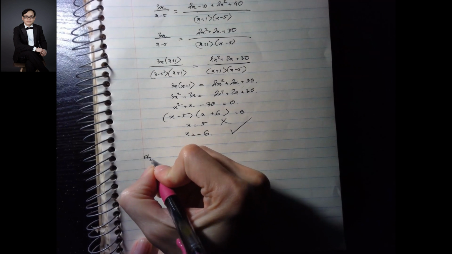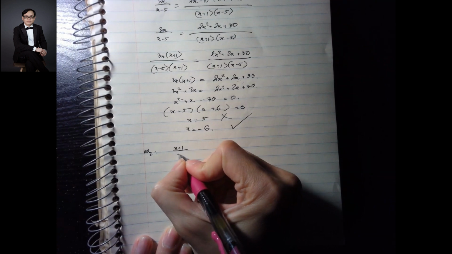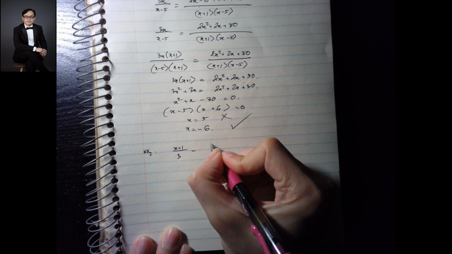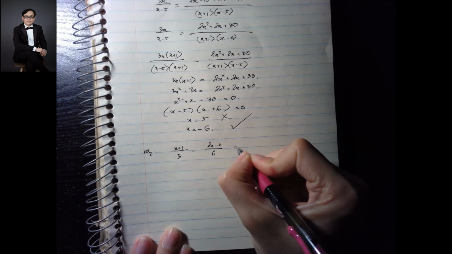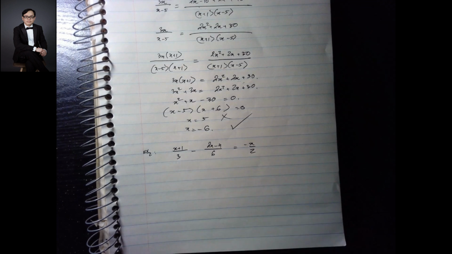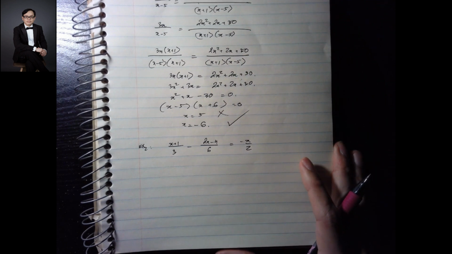Example 2: x plus 1 over 3 minus 2x minus 4 over 6 equals negative x over 2. This is also a rational equation. However, the denominators don't contain the variable x, which means we don't have to factor, so this is simpler than example number 1.